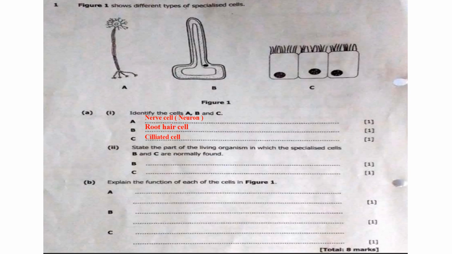State the part of a living organism in which B and C are found. Where is our B? Our B is the root hair cell. From my explanation there, we said the root hair cells are found in the roots of a plant, and these are the ones responsible for absorption, if you remember well.